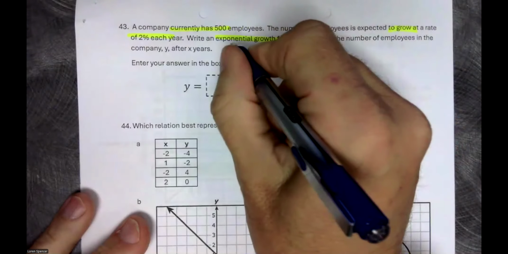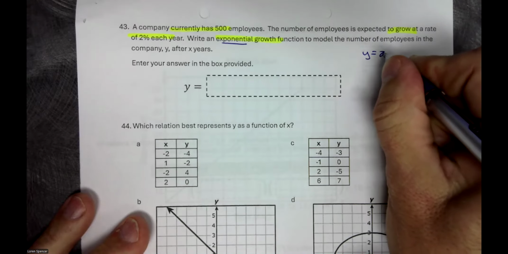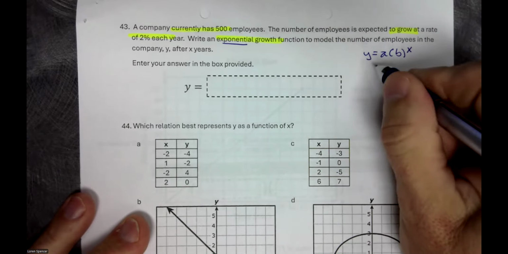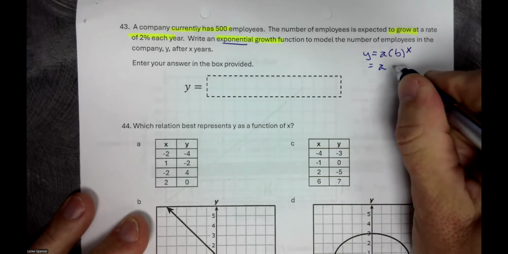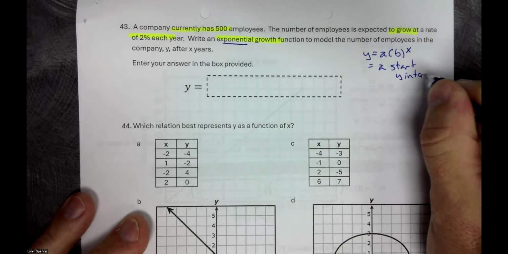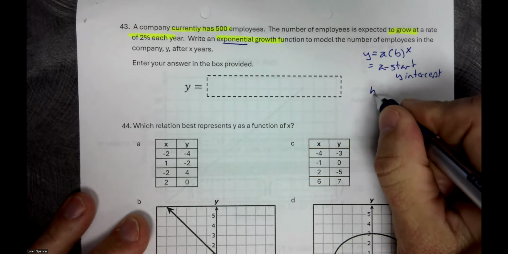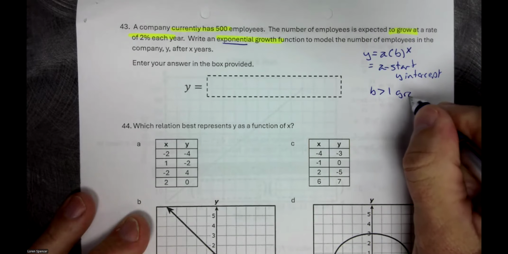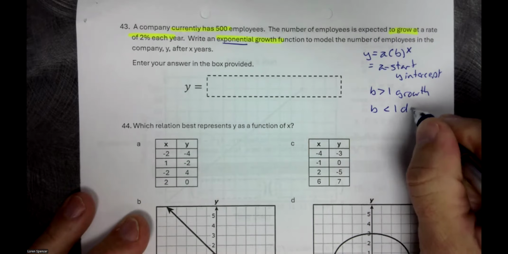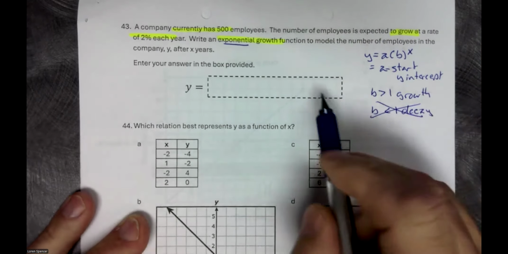Okay, the fact that it says exponential means I need to be thinking about the equation y equals a parenthesis b raised to the x power. A is my start. It's also my y-intercept. Super important you know that. So A is my start or y-intercept. If b is greater than 1, we have growth. If b is less than 1, we have decay. In this case, they said growth, so b has to be greater than 1.